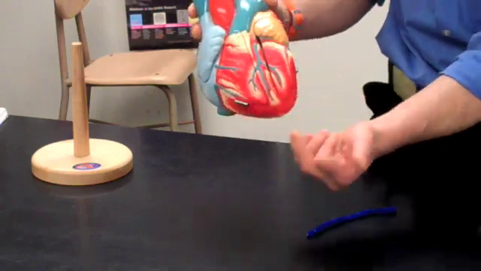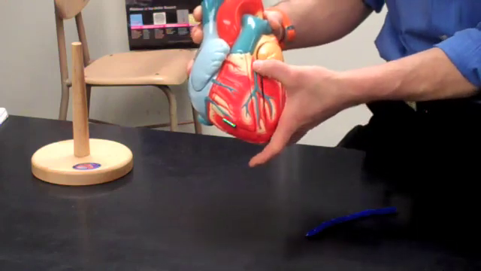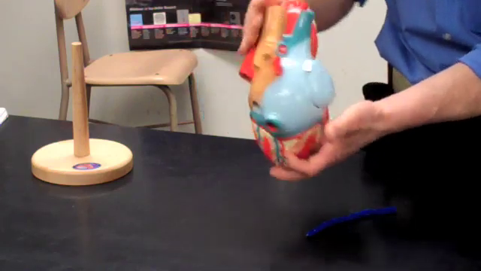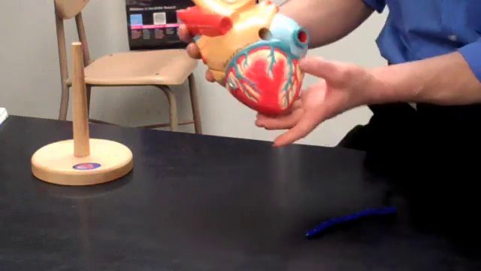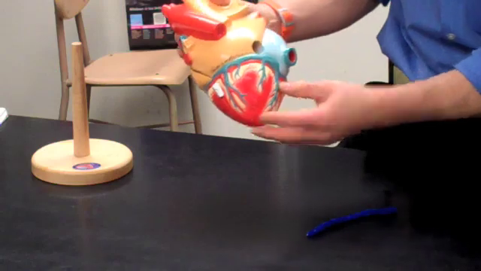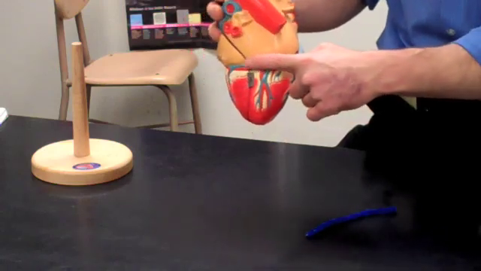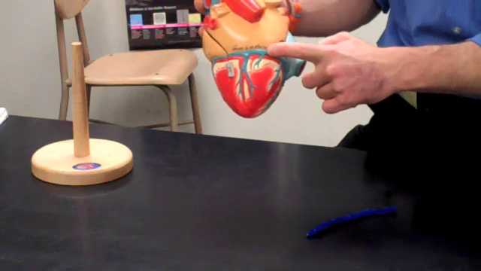Then we have the interventricular septum, one in the front, an anterior one, and when we turn the heart around, we have a posterior one, also this one. And in the posterior view, we can easily and nicely also see the coronary sulcus.